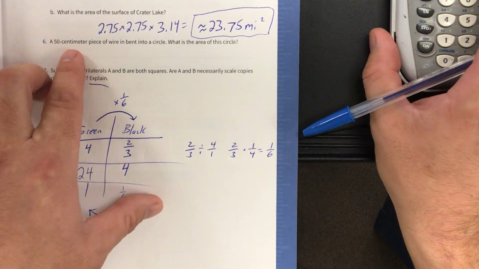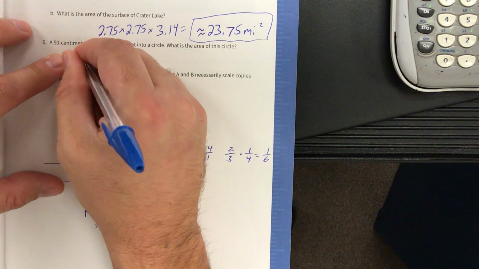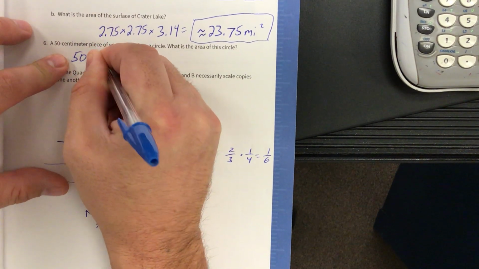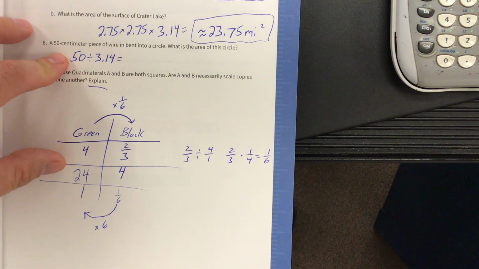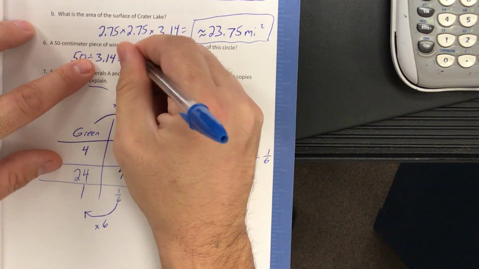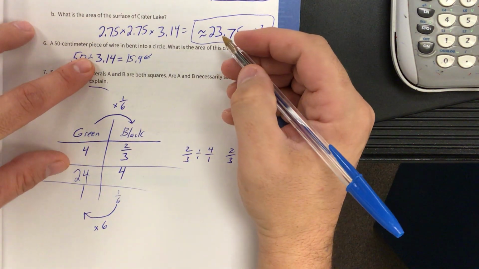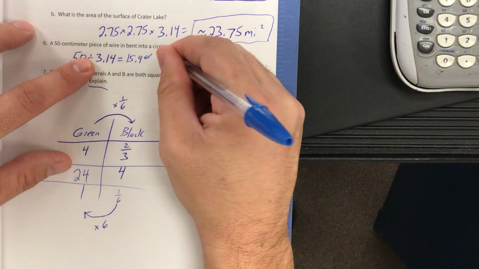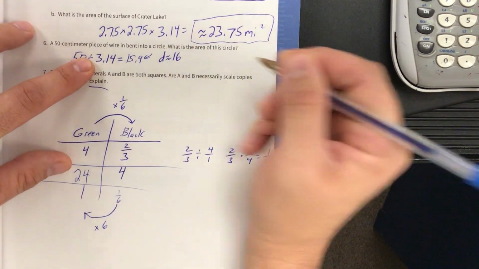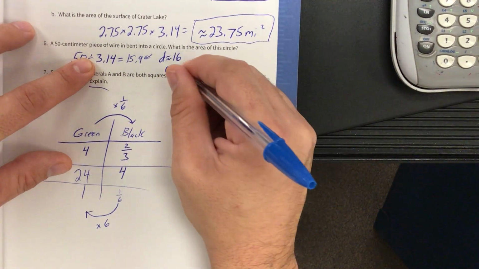6 gives us the circumference. So remember, if it gives you circumference and you divide by pi, that will give you the diameter. And I believe you get like 15.9. So what should we call the diameter if you get 15.9? Should we call it 16? Yeah. All right, so that means the radius is going to be 8.